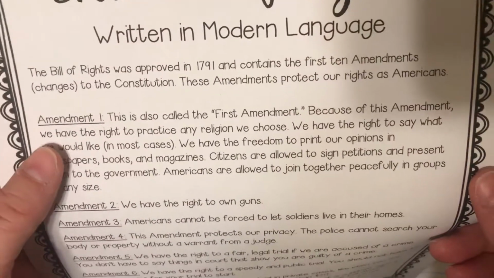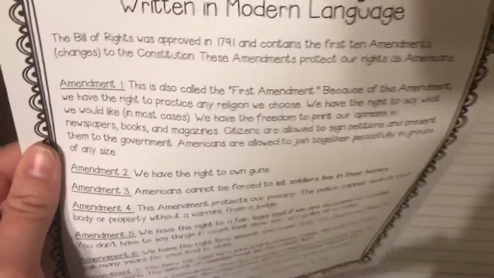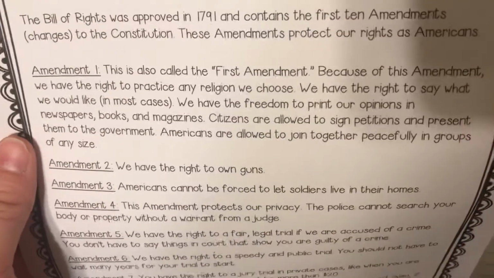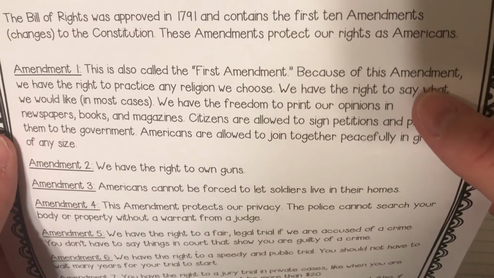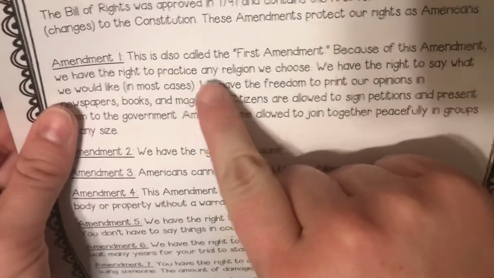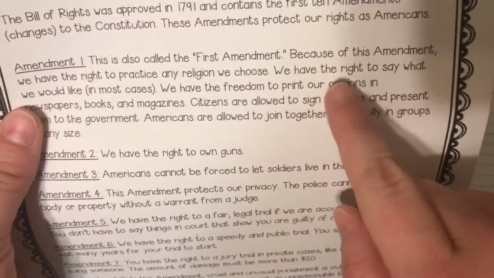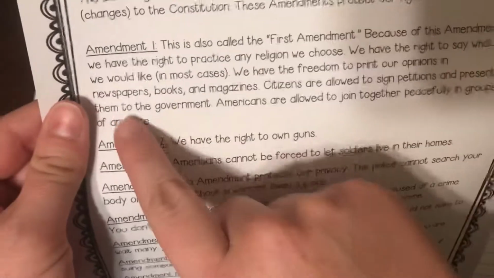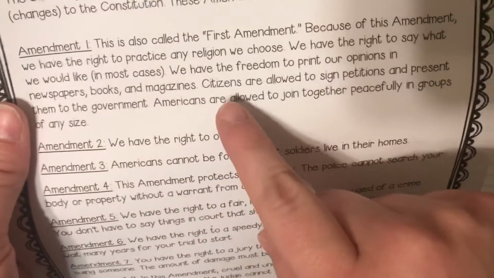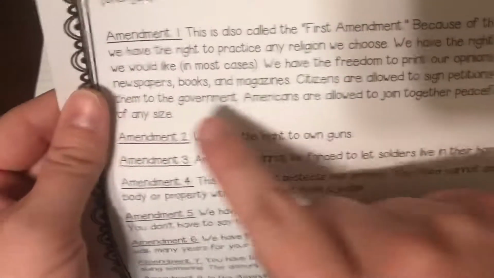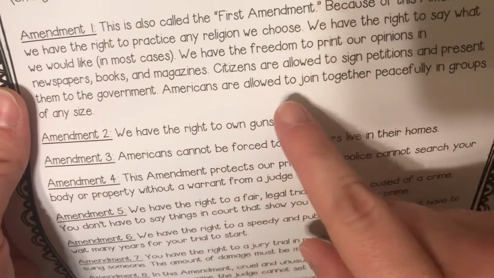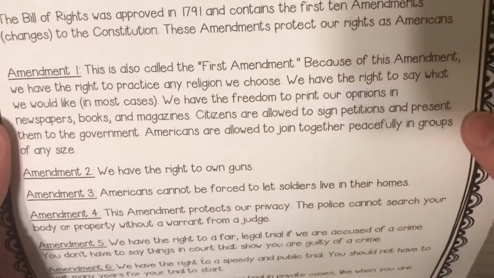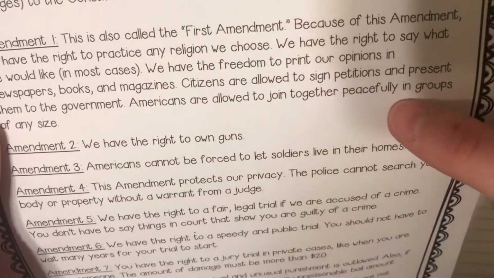There's Amendment 1. As you can see, it's the longest and biggest one. We have a lot of rights according to this amendment. So you can read it, but I'll read it for you here. Because of this amendment, we have the right to practice any religion we choose or not. We have the right to say what we would like in most cases. We have the freedom to print our opinions in newspapers, books, and magazines. Citizens are allowed to sign petitions and present them to the government. Americans are allowed to join together peacefully in groups of any size. So we can do protesting if we need to. We have to do it peacefully, of course.